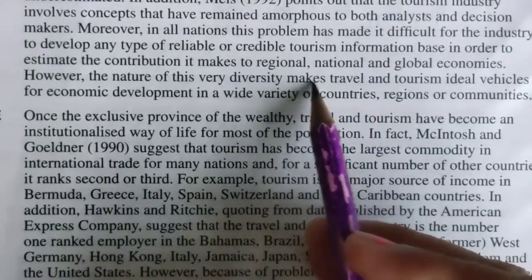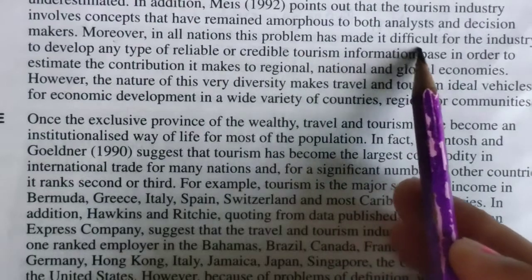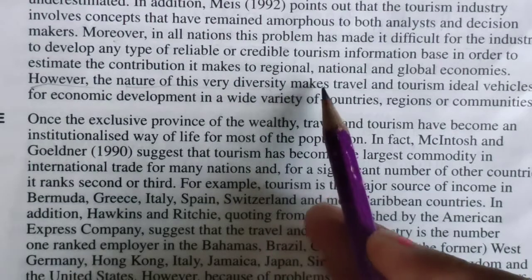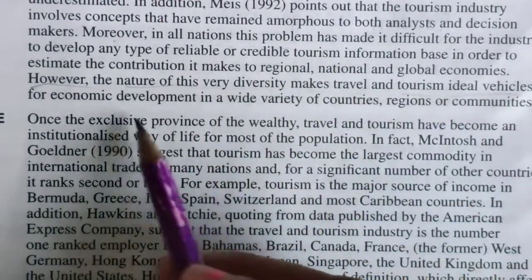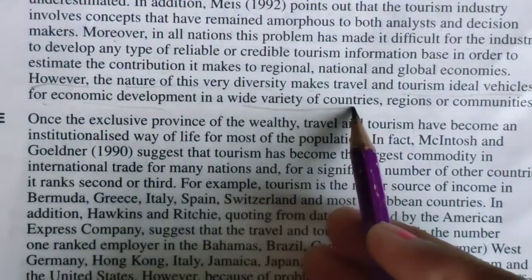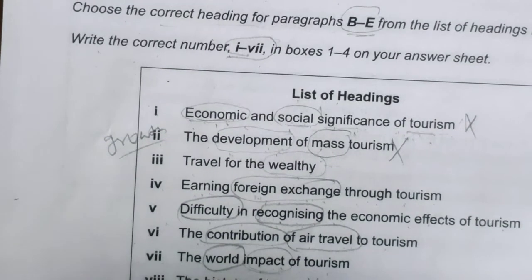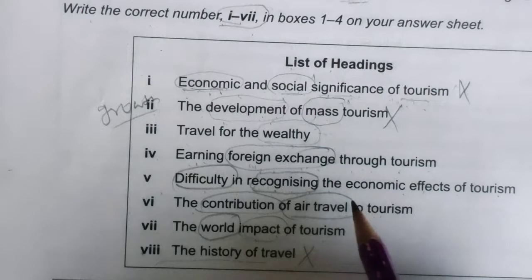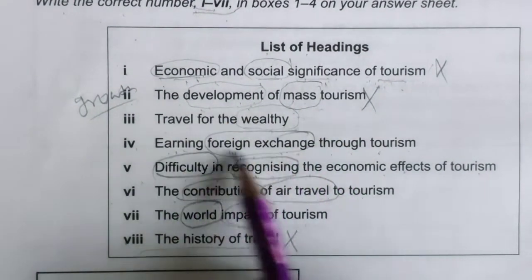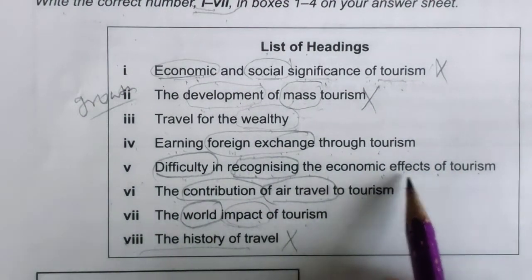Okay, let's read the last lines. Moreover, in all nations this problem has made it difficult for the industry. However, the nature of this very diversity makes travel and tourism ideal vehicles for economic development in a wide variety of countries, regions and communities. Okay, so what they are saying here, let's find it.